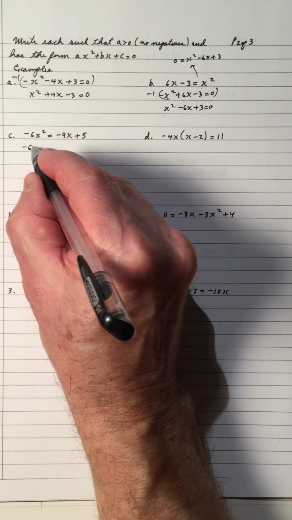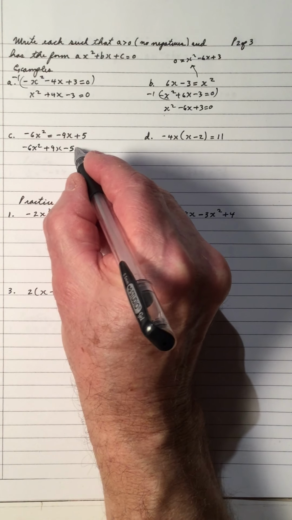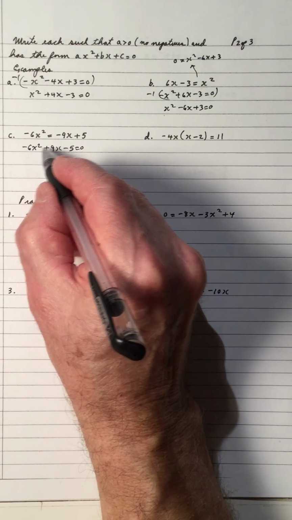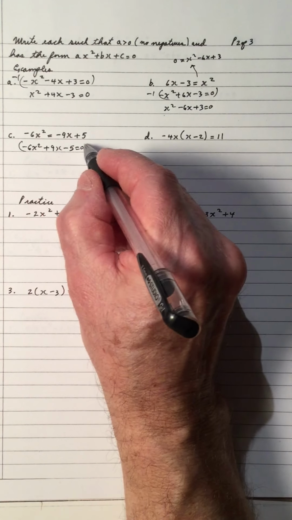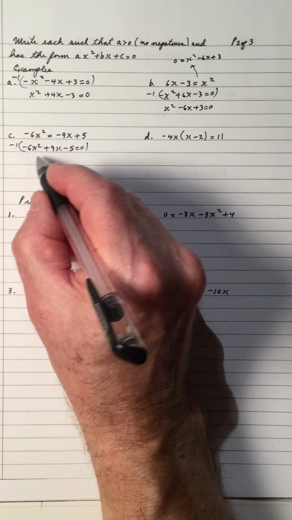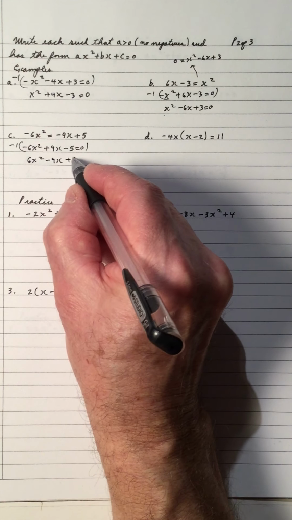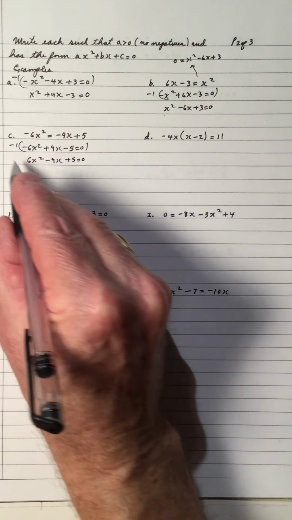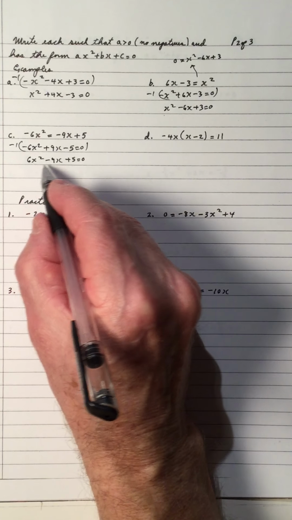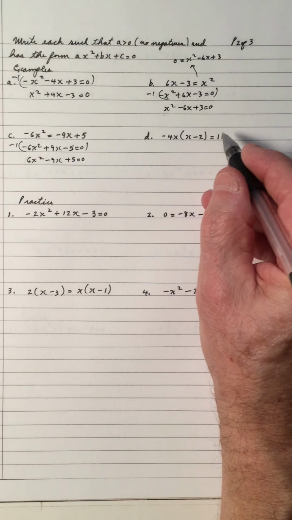C, negative 6x squared plus 9x minus 5 equals 0. And again, equal to 0. All terms go on the left side. Multiply by negative 1. I get 6x squared minus 9x plus 5. So multiplying by negative 1 changes all the signs, except 0 times negative 1 is 0.